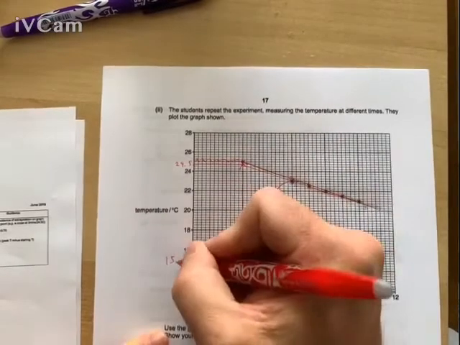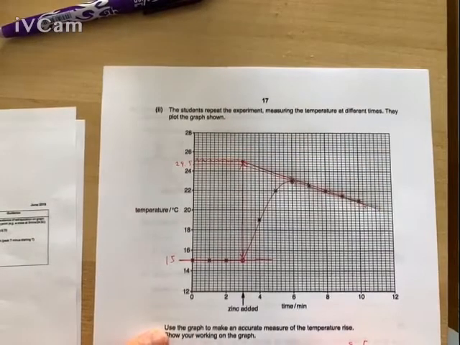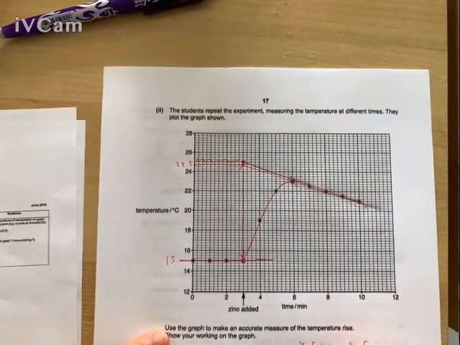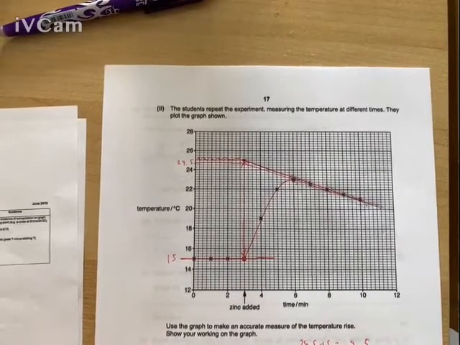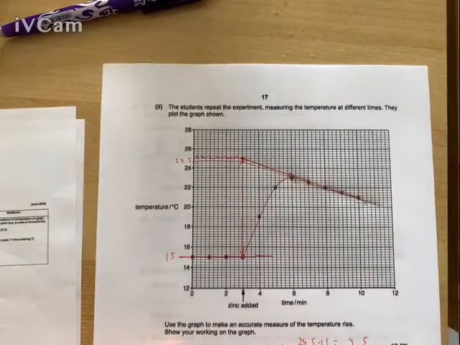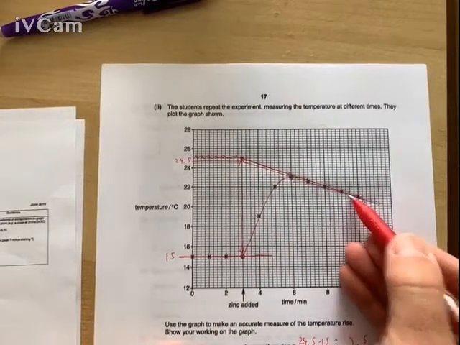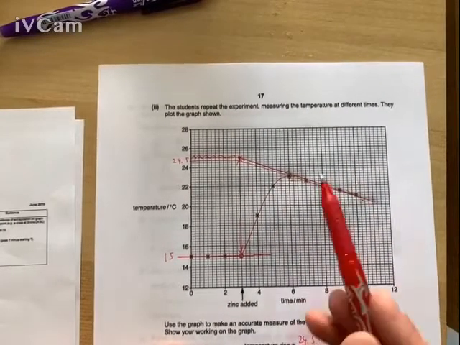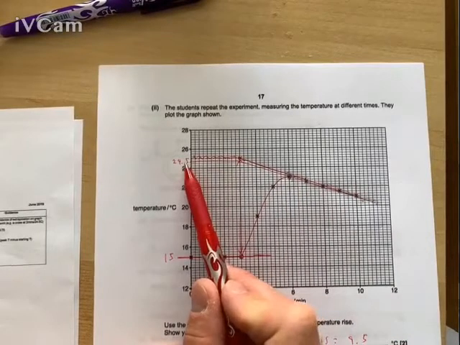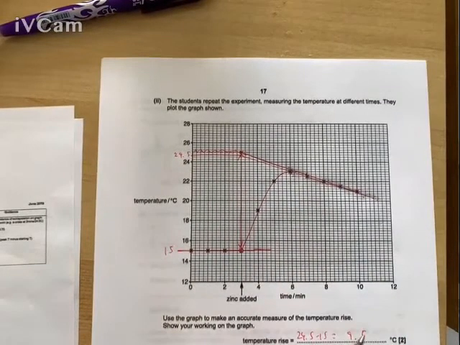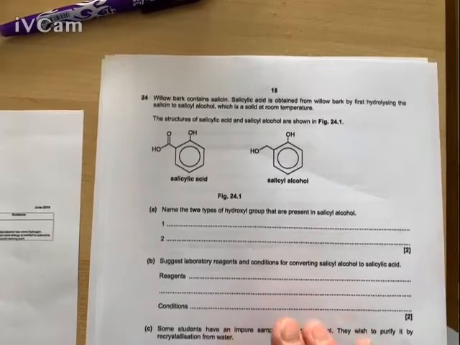So write 24.5, 15, and I'd probably do 24.5 minus 15 is equal to 9.5. Okay, so you're getting 2 marks there. You're getting 1 for extrapolating the line back, no matter how you do that, just showing that you know that's the way to do it. And then the second one is for actually doing that properly with a ruler and getting the right reading there, and then working out the temperature change.